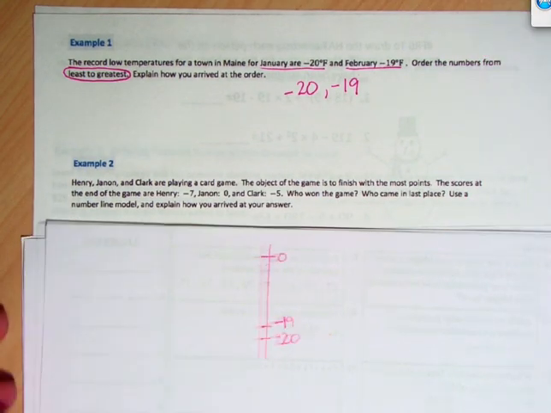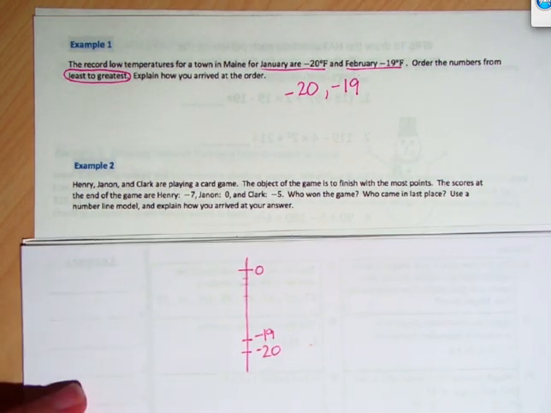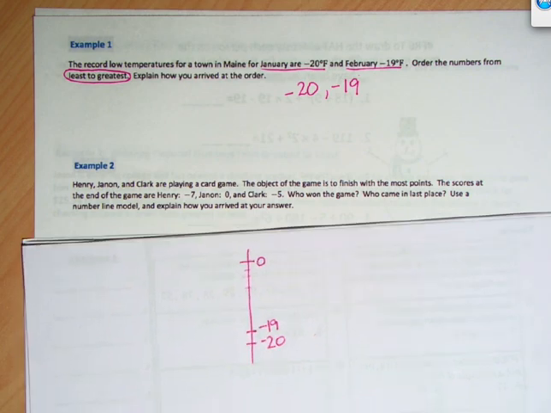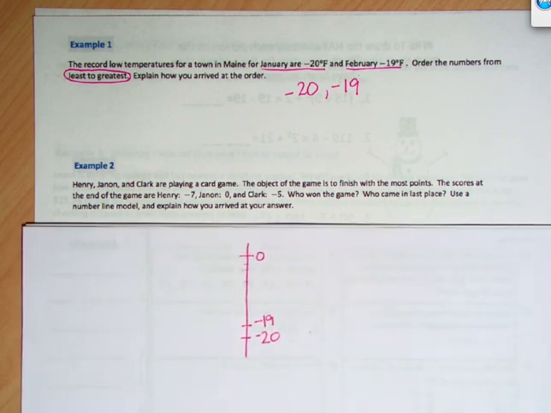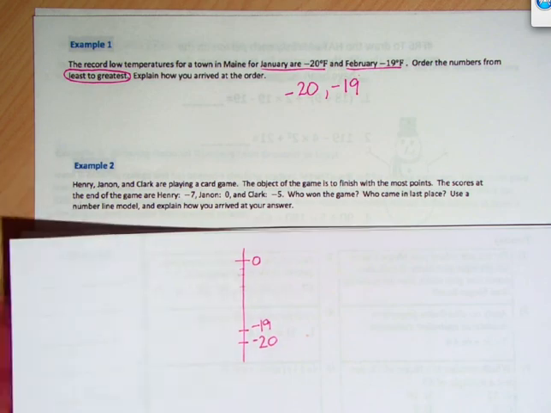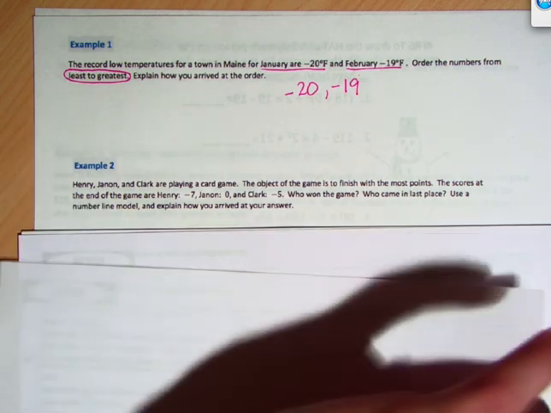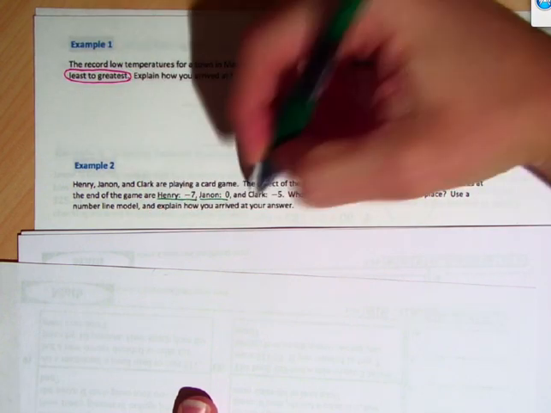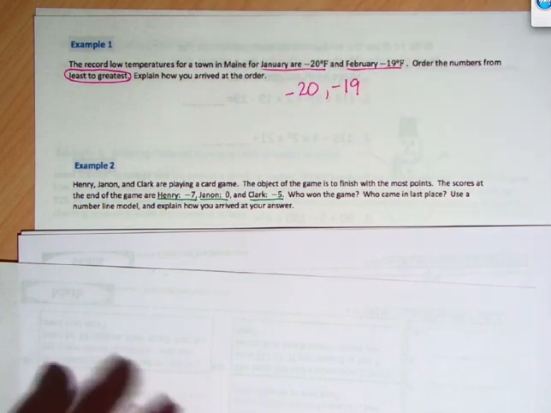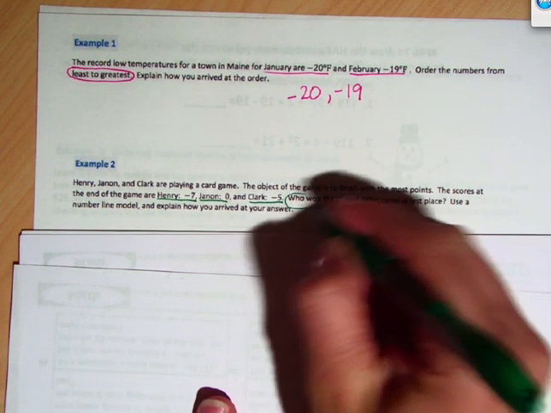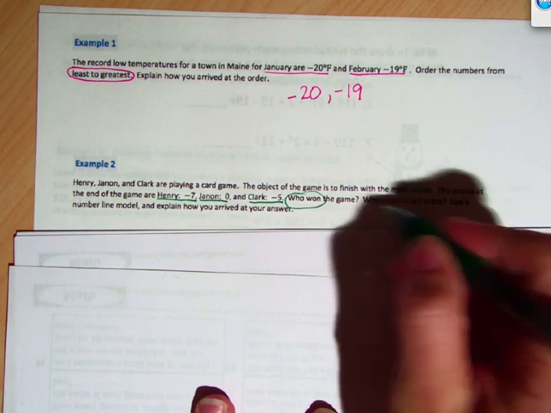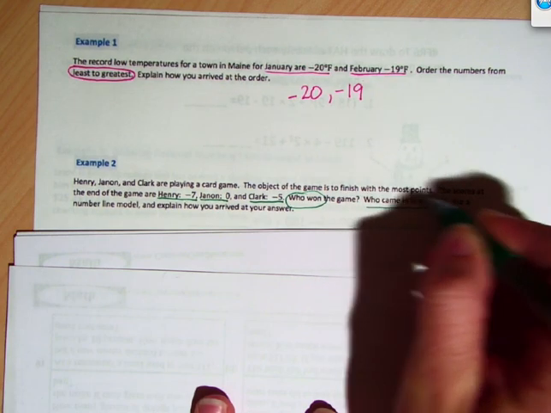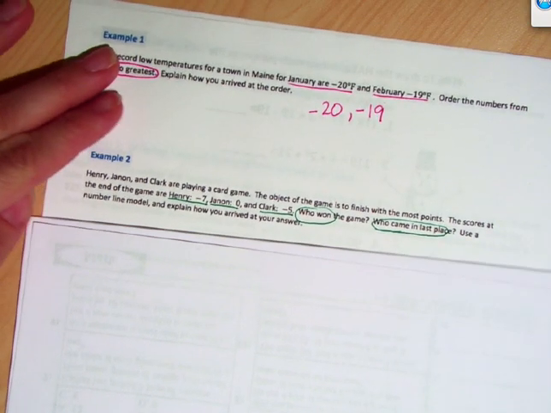All right. Henry, Janin, and Clark are playing a card game. The object of the game is to finish with the most points. The scores at the end of the game are Henry, negative 7, Janin, 0, and Clark, negative 5. Who won the game? Who came in last? Use a number line model and explain how you arrived at your answer.